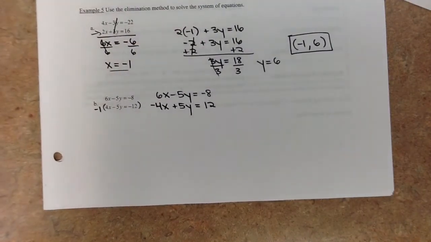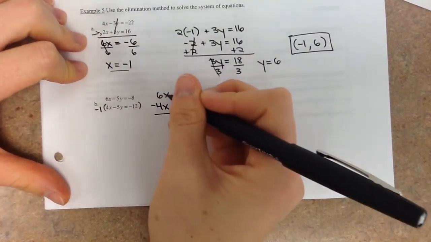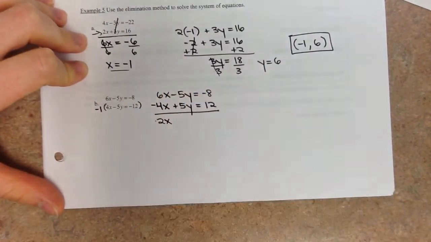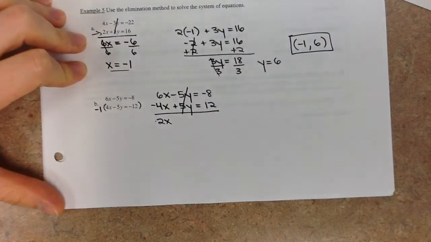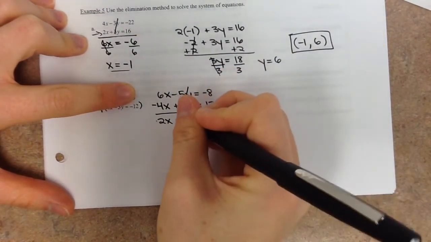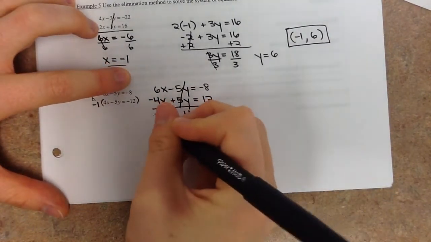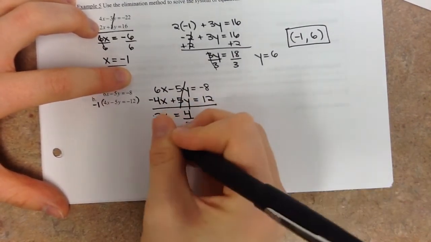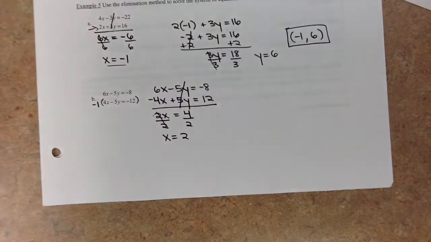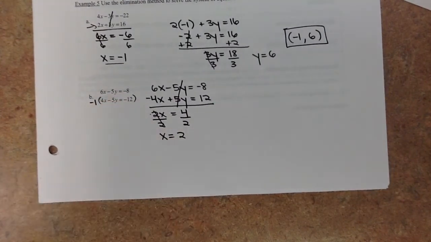All right, so now I can jump to my second step where I add the equations. So add these up, positive 6x and a negative 4x is a positive 2x. These will cancel, that's exactly what I was going for, and then equals negative 8 and positive 12 gives me a positive 4. All right, so to get the x by itself, I just divide both sides by 2, and I end up with x equals 2. So that's half my answer. Then, like I said, I need to sub this x back into one of these equations to solve for y.